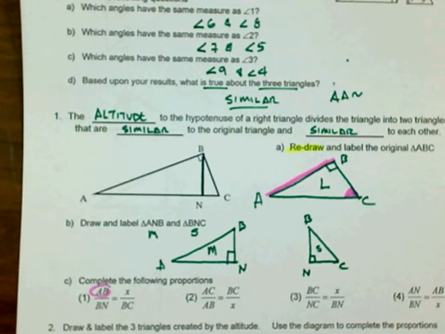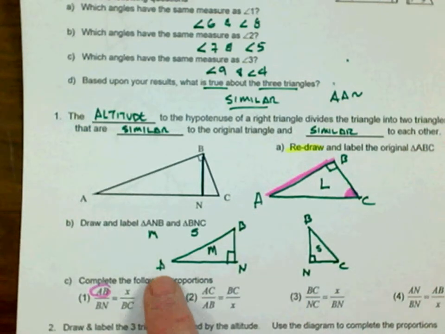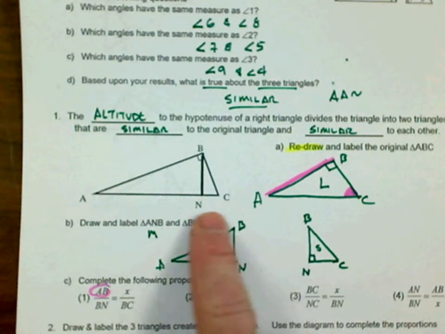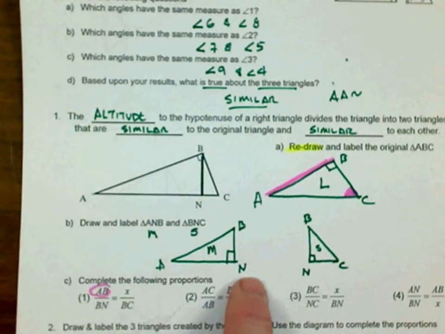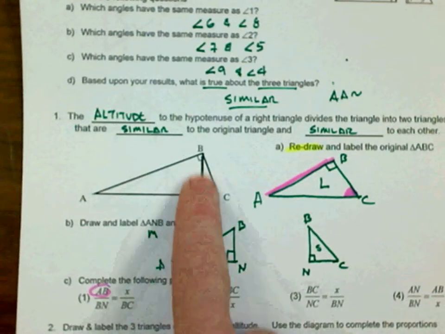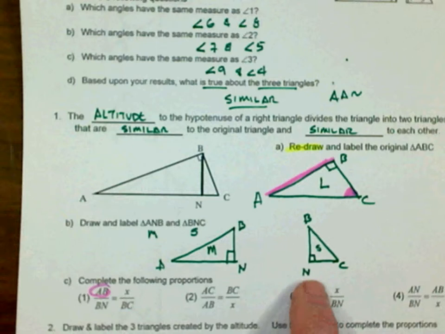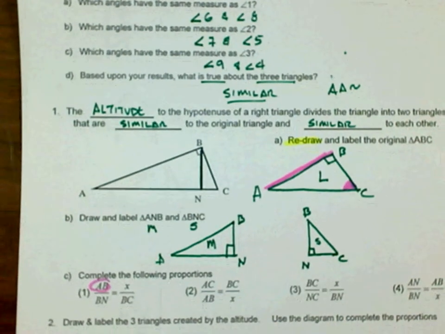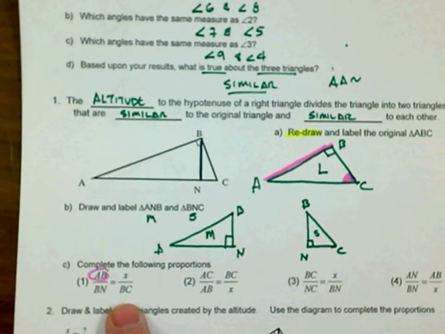Let me state what I did here. Our medium triangle is here. It's made up of A, B, and N, N being the right angle. The small triangle is this one right here: B, C, and N, N being the right angle. And now we're using these to write our proportions.